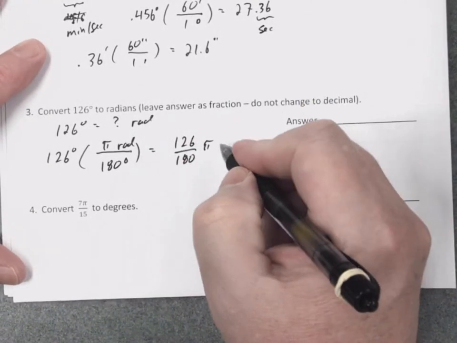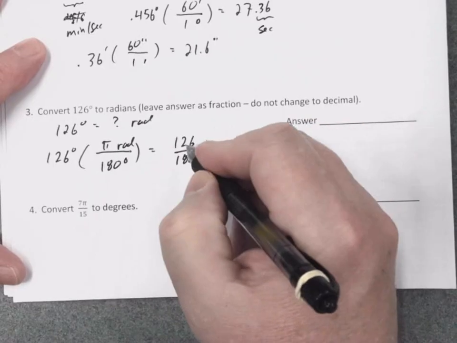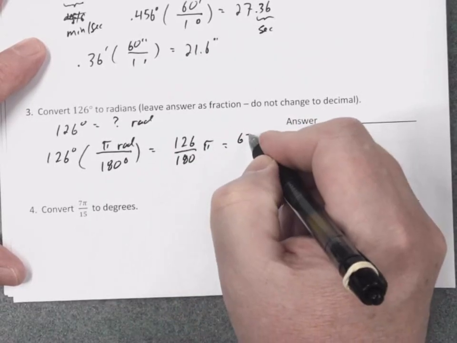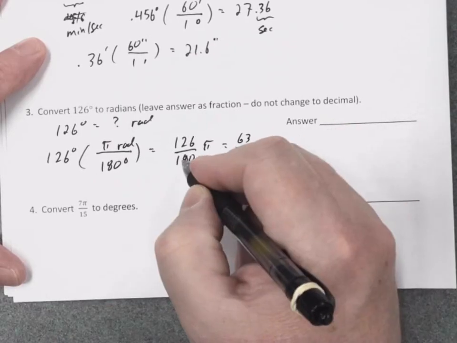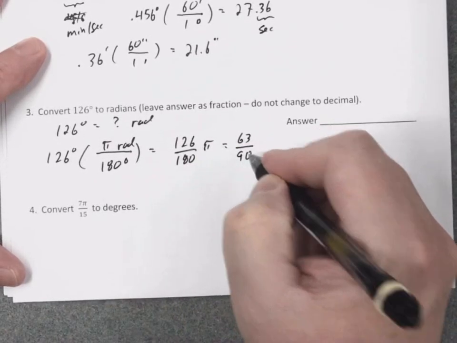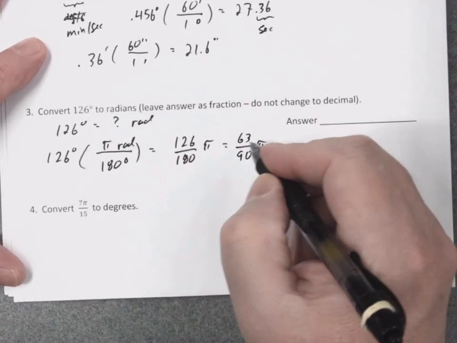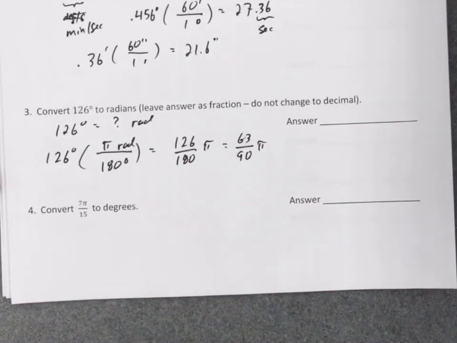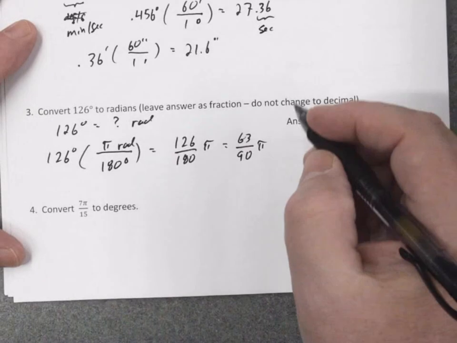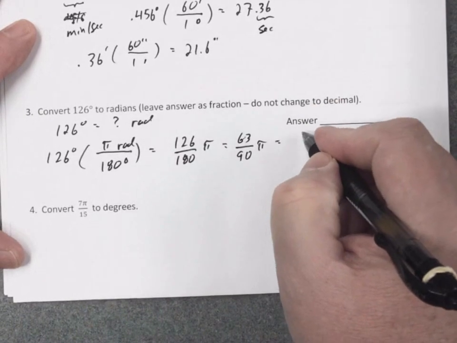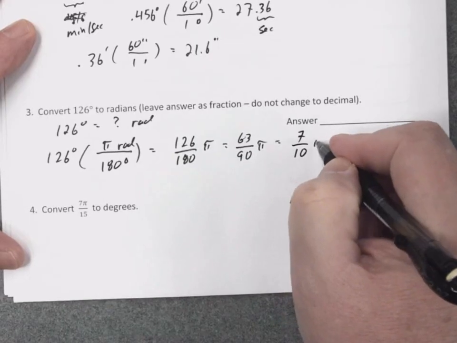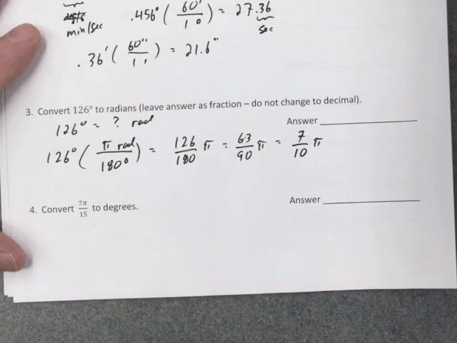Since these are both even numbers, half of 126 is 63, half of 180 is 90. Now I realize that 63 and 90 have a common factor of 9. So I can divide the top and the bottom by 9. And I get 7 tenths pi.